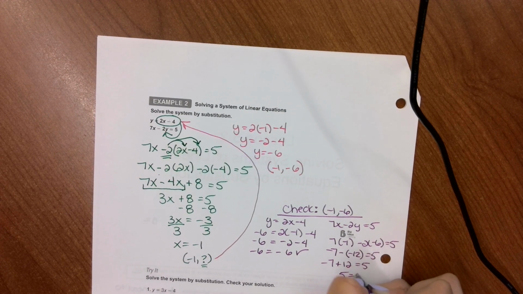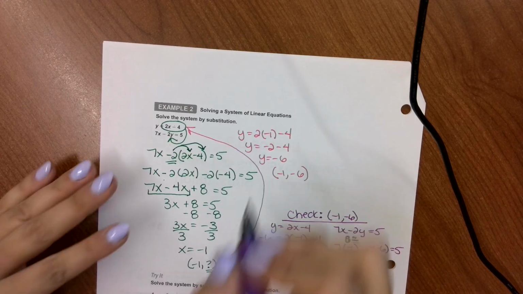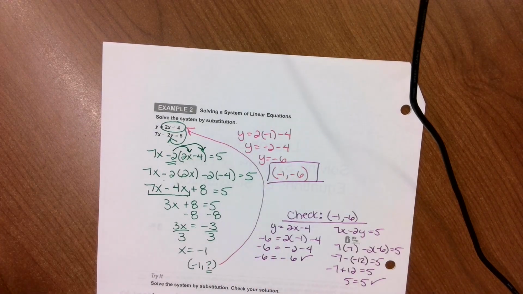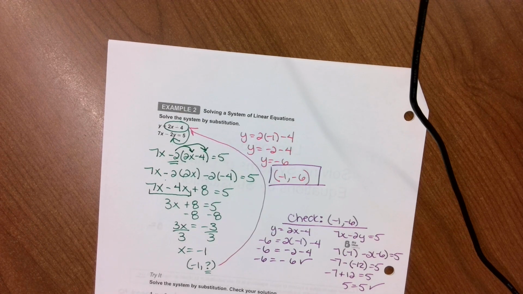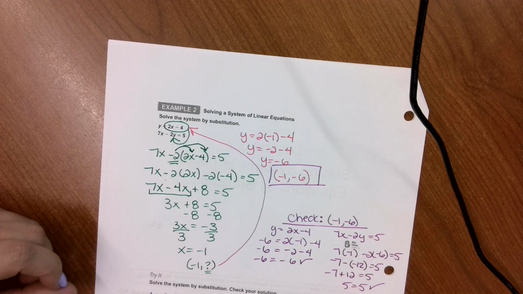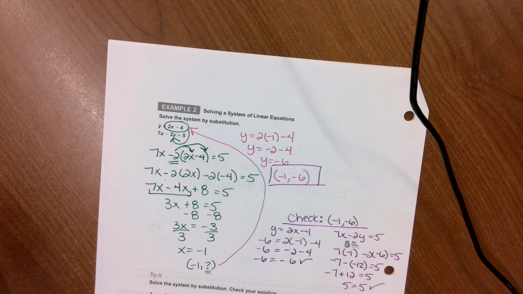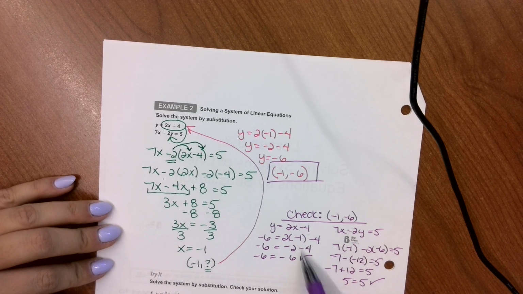And I get that 5 equals 5. So that tells me that my point is correct. Now, yesterday we talked about where you should look if your check doesn't work out. The first place you should look is if you had to rearrange your equations into y = mx + b. The second place is on your graph itself, to make sure that you plotted the y-intercept and did the slope correctly. And then the last place you should look is the check.